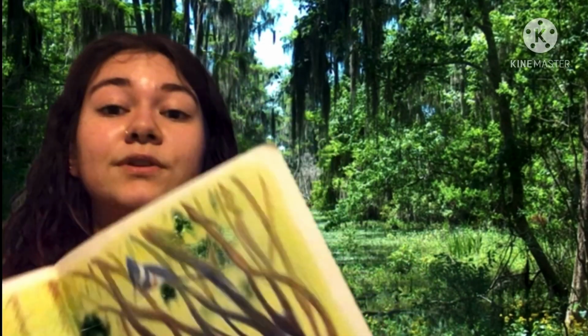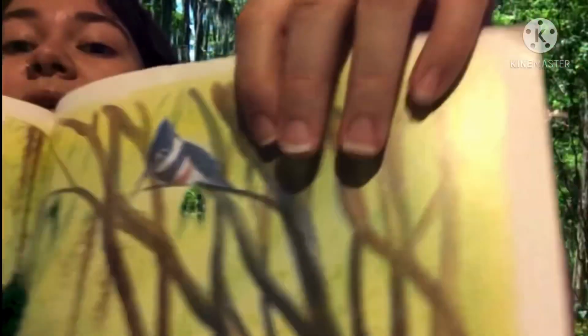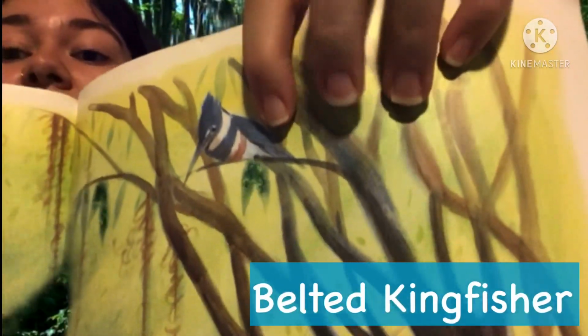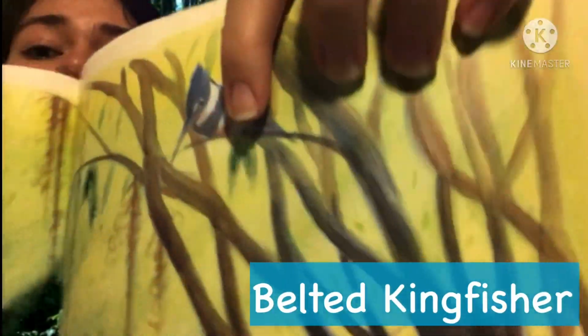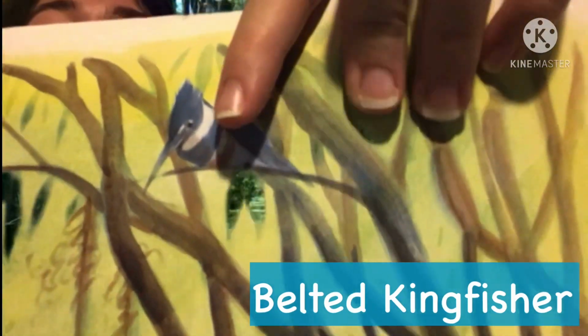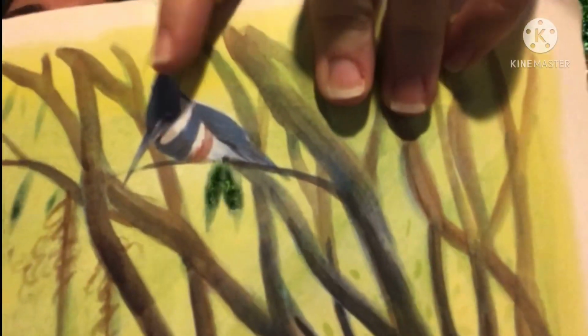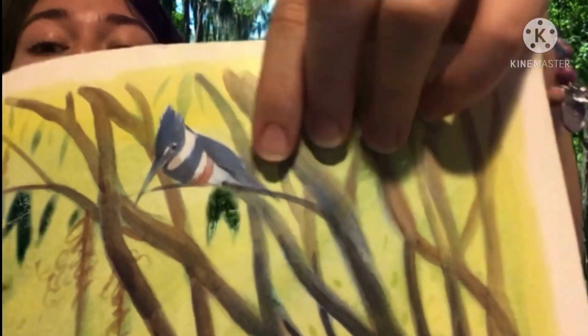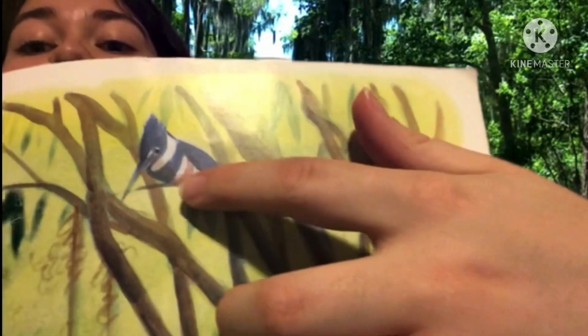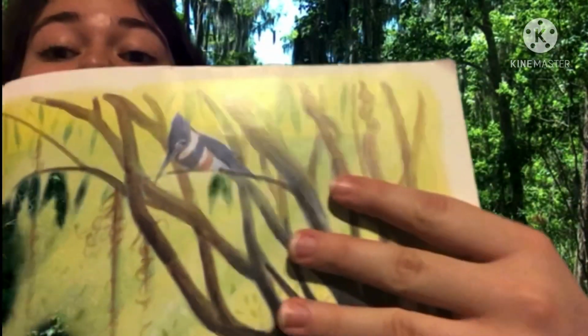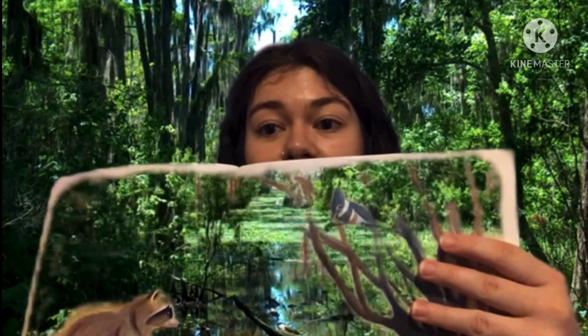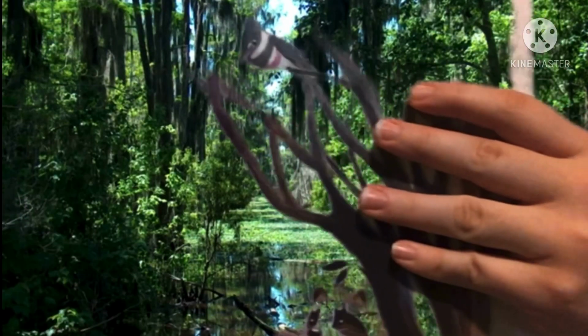And then lastly, if we look on this page at the top, we can see the adult belted kingfisher. So look at his beak. It's very long compared to the babies. And he has a cool little hairdo. It kind of almost looks like a mohawk. And then he has what looks like a belt of yellow on his belly, which I'm assuming is how he got his name, belted kingfisher. So you guys can draw this one too.